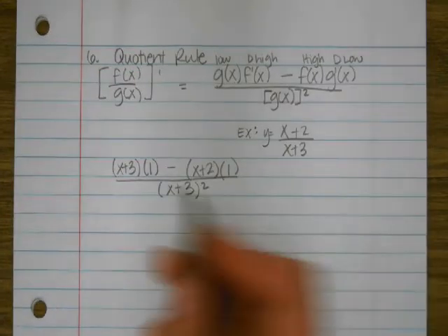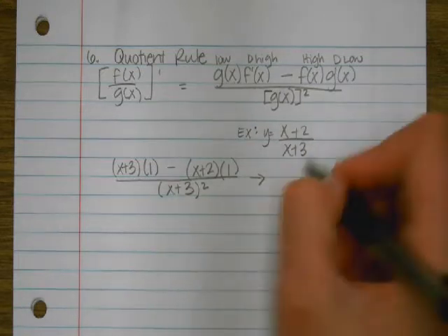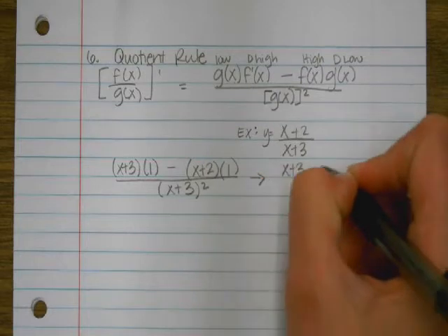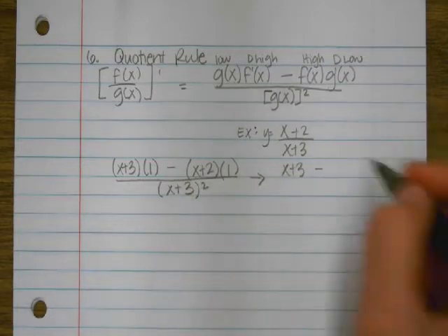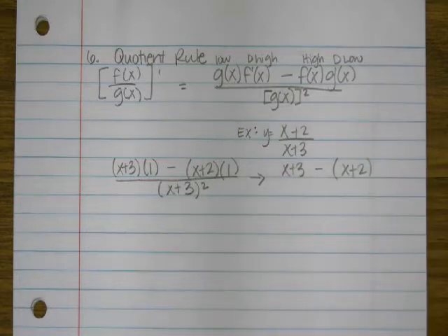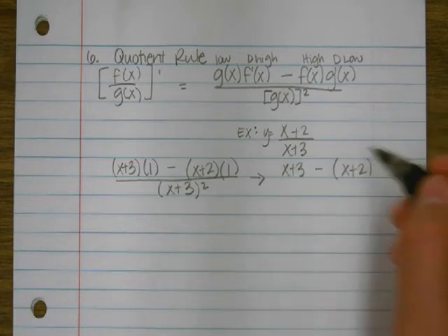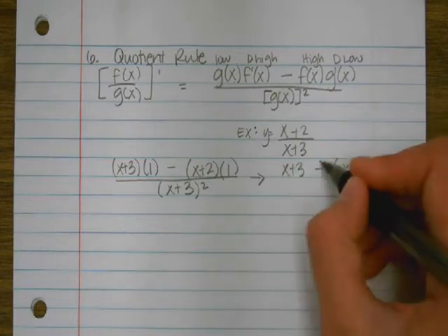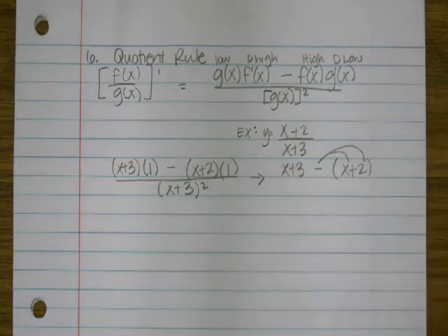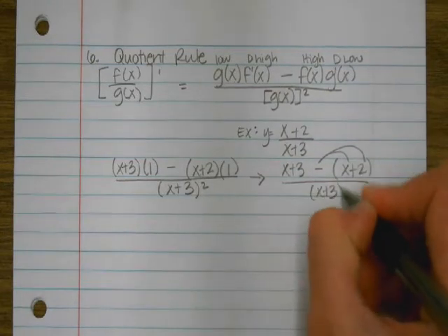So then we just have to simplify the top a little bit. So I'm going to say x plus 3 times 1 is just x plus 3 minus x plus 2 times 1 is just x plus 2. And I'm going to put that in parentheses. And you're going to have to do this every single time, because this is going to happen every single time. It needs to be in parentheses because you have to make sure that you subtract each of the things. Right? So that's divided by x plus 3 squared.